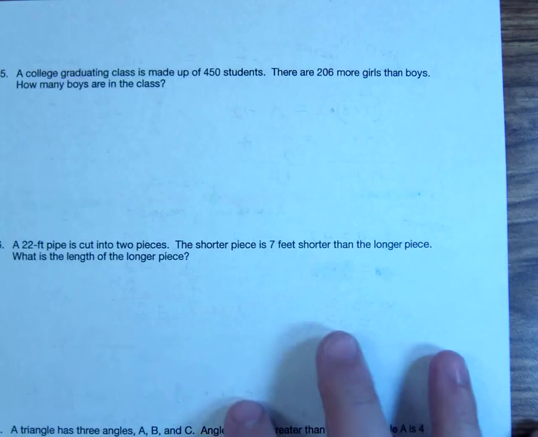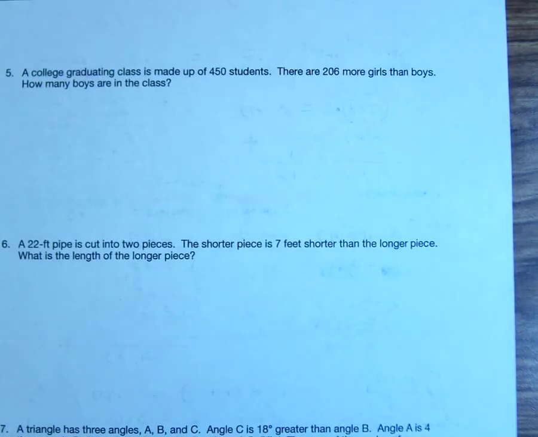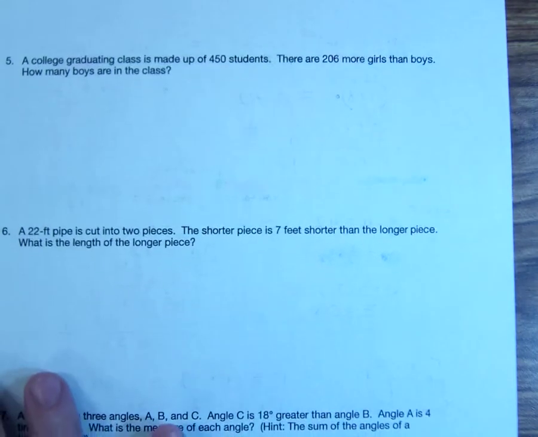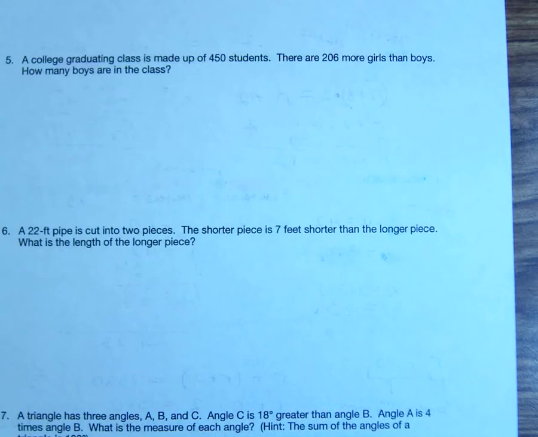Let's get tricky. Now, one of the hard parts of these problems is actually naming the variables, deciding what should be a variable. So let's practice that with this question number 5. A college graduating class is made up of 450 students. There are 206 more girls than boys. How many boys are in the class?